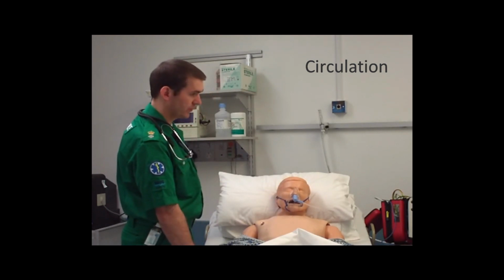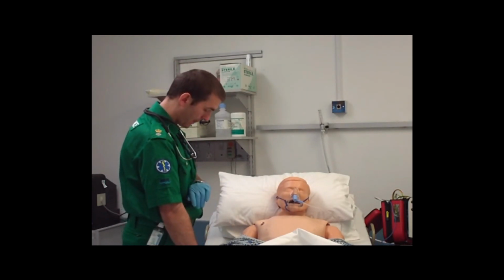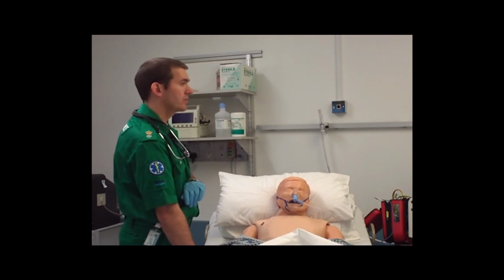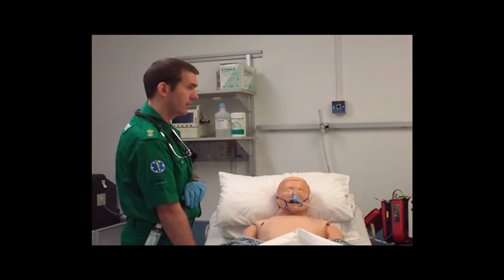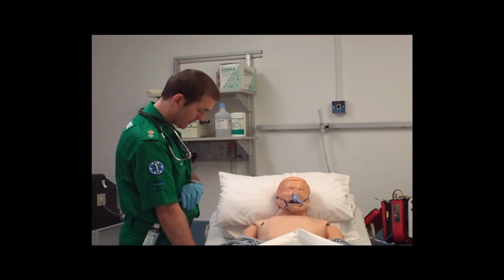I'm going to take a peripheral pulse. Can I feel the radial pulse? I know that the patient therefore has blood pressure of at least 90 millimetres of mercury. I'm going to take his pulse. It appears to be nice and regular, so I'm going to take it for 15 seconds and then times by four.